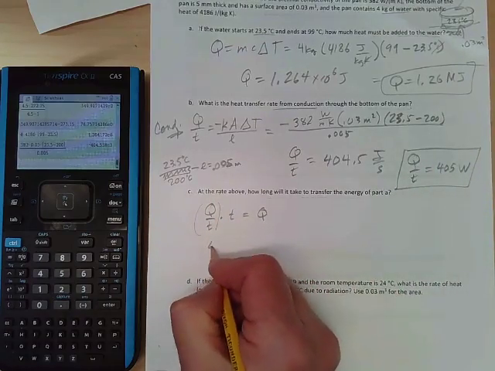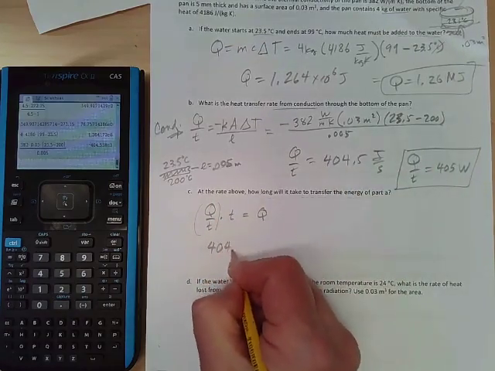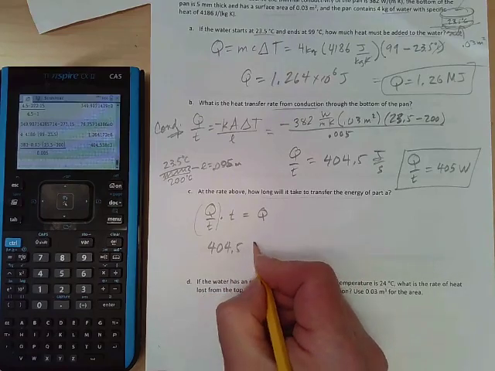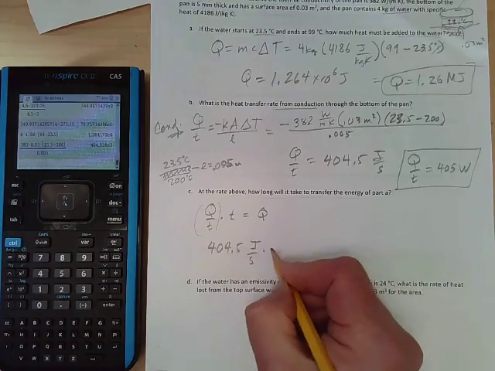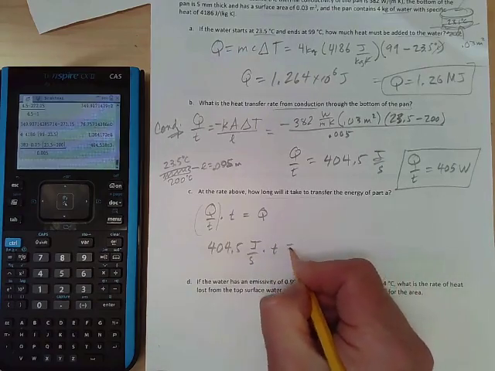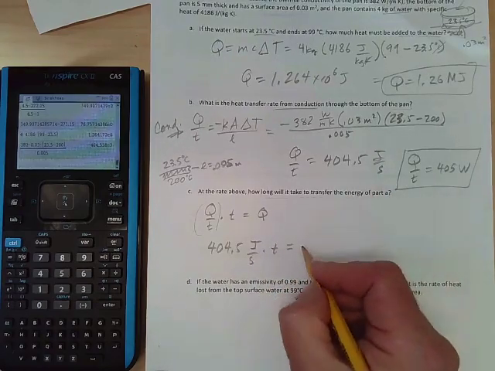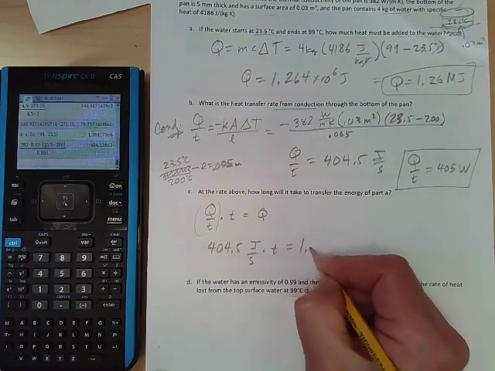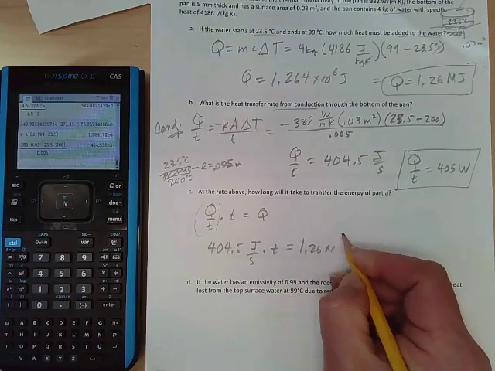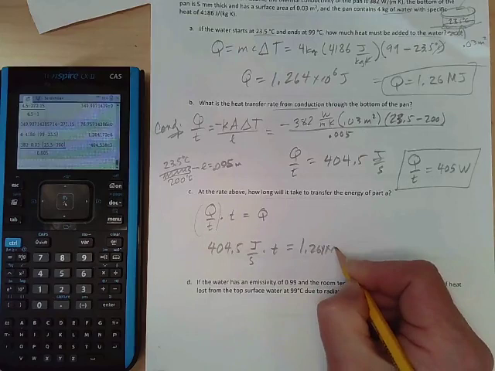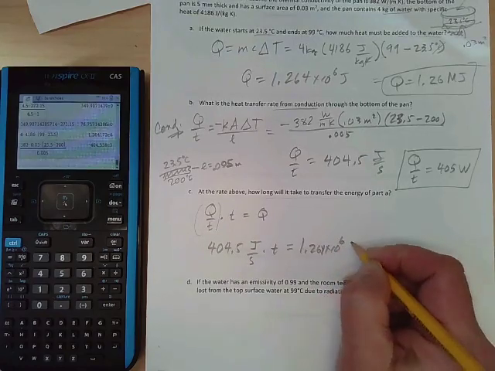So let's use the full sig digs, 404.5 joules per second times some t, we don't know what it is, that's what we're looking for, and we want to get Q of 1.264 times 10 to the 6th joules, right?